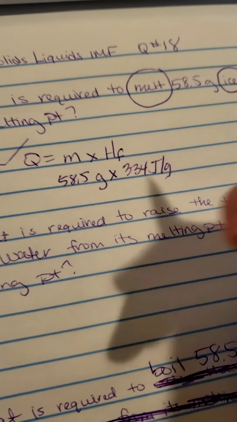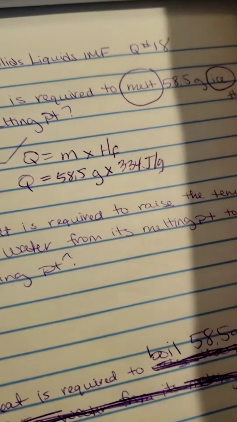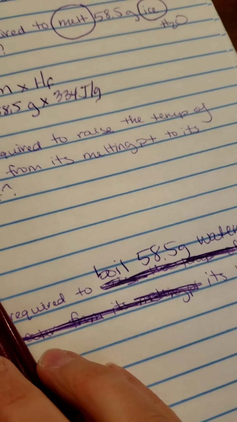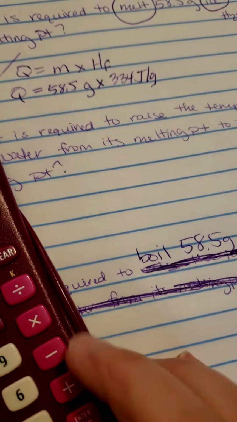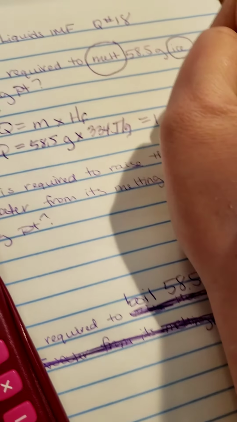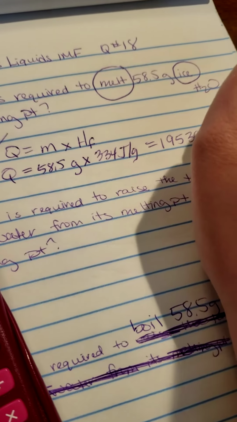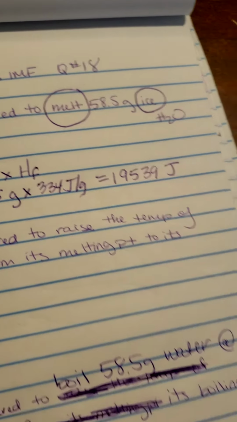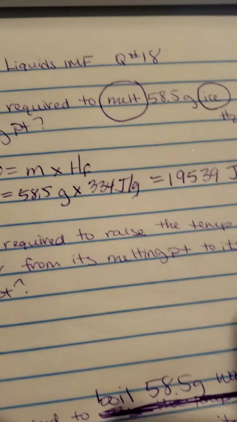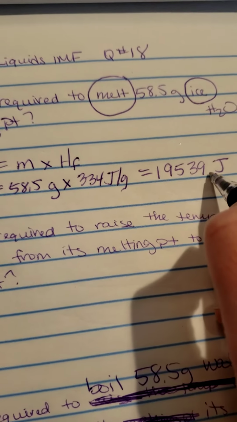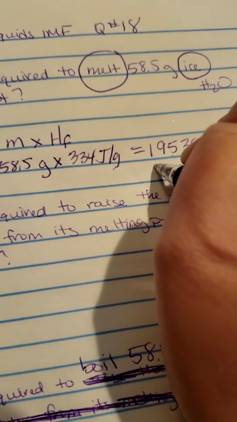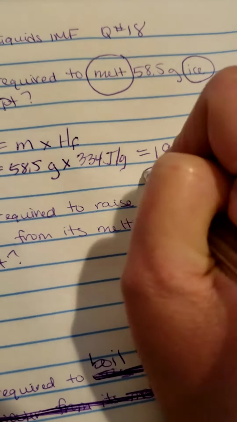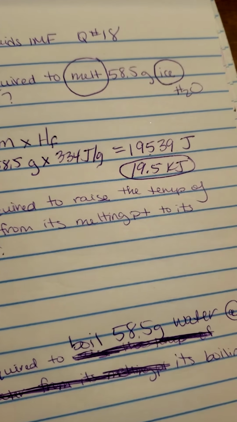So all we have to do is type that in our calculator. So I have 58.5 times 334 equals 19539 joules. I know on Mastering it's asking you to give them a value in kilojoules. So we just have to move the decimal 3 places over. I think it wants 3 sig figs, so 19.5 kilojoules would be the appropriate answer.